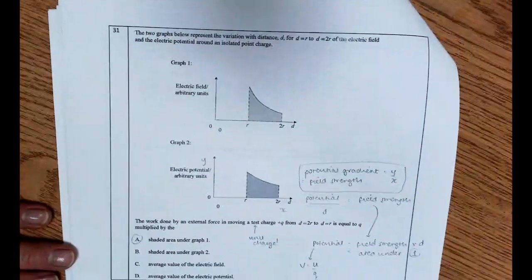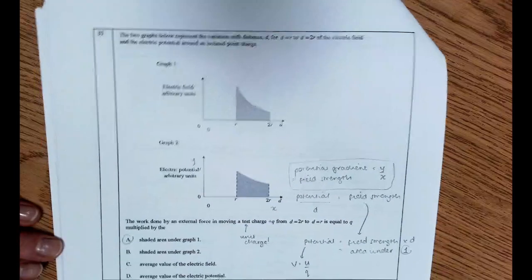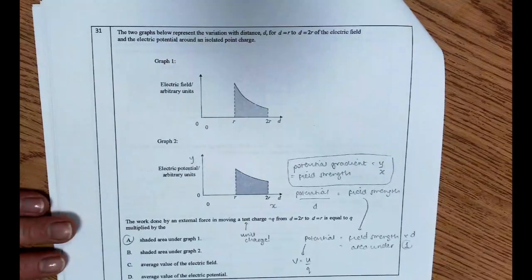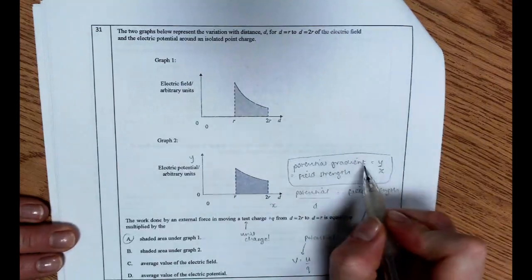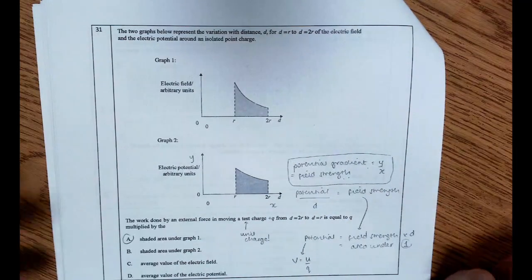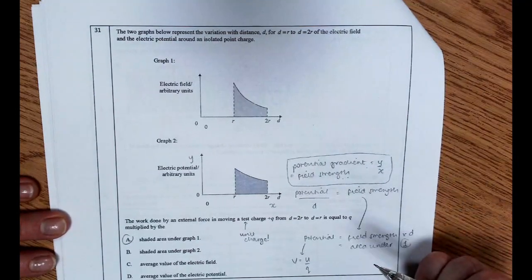Okay, 31, we're getting there. The two graphs below represent variation with distance d for electric field and potential. You should have remembered that potential gradient is electric field strength. Well, field strength generally, but in this case electric field strength.